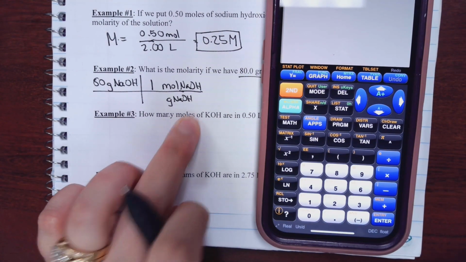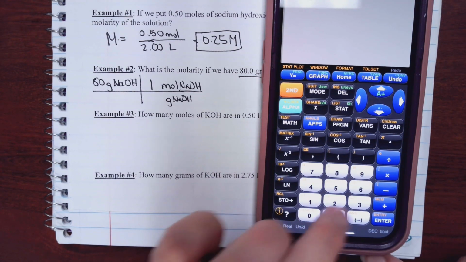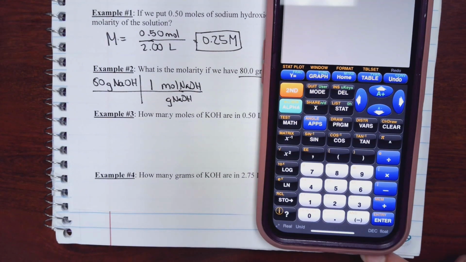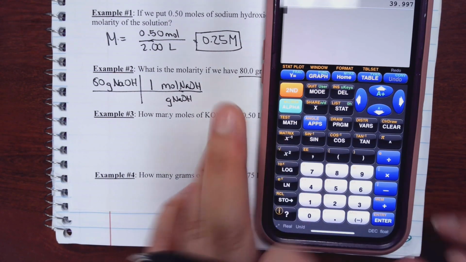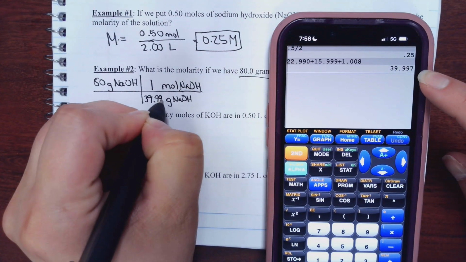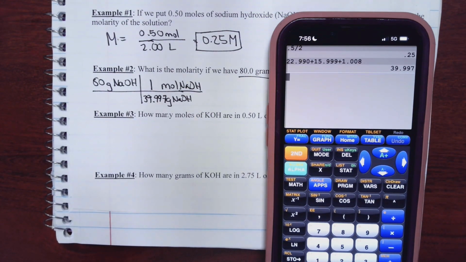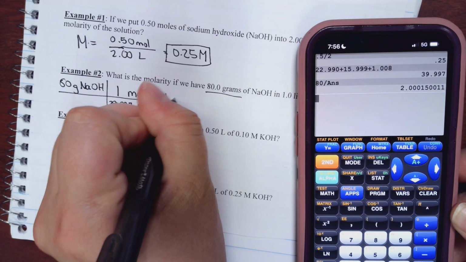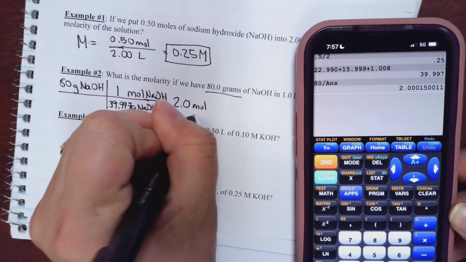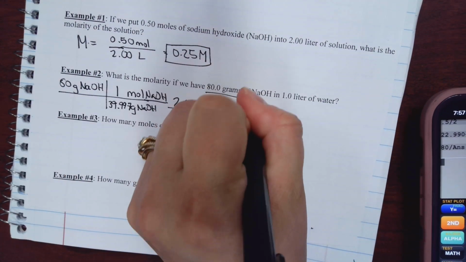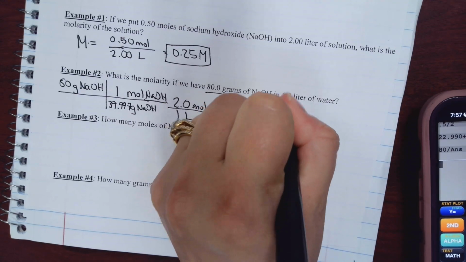So we're going to get the molar mass of sodium, which is 22.990, plus the mass of oxygen, which is 15.999, plus the mass of hydrogen, which is 1.008. That gets us our molar mass at 39.997 grams. So we're going to take 80 divided by our 39.997. That's going to get us 2 moles for every 1 liter. So 2 divided by 1 is 2.0 molar NaOH.